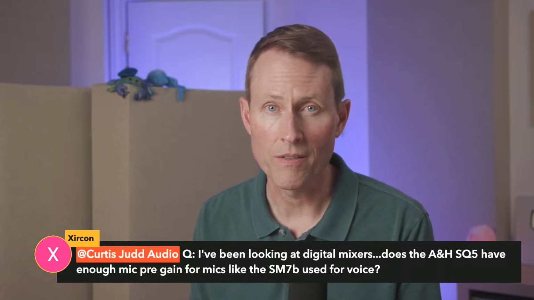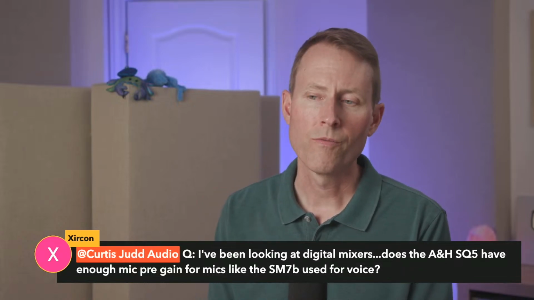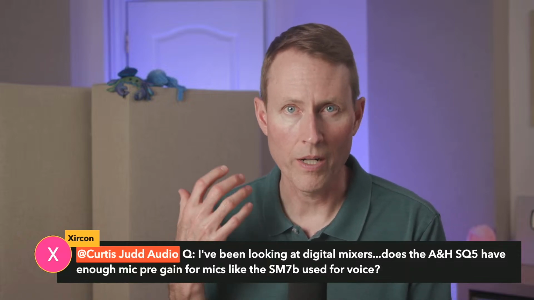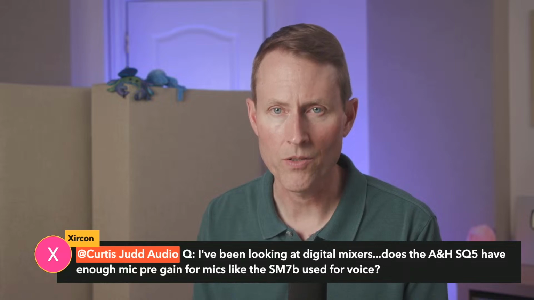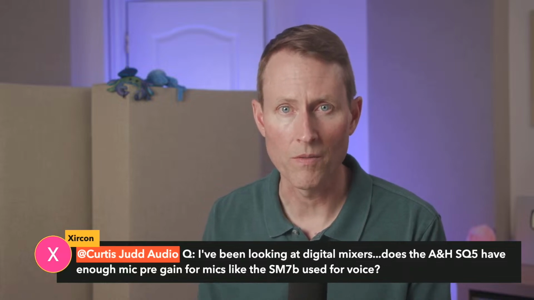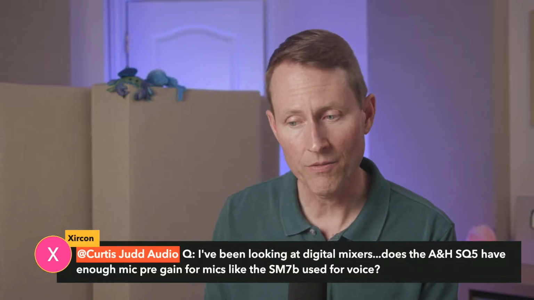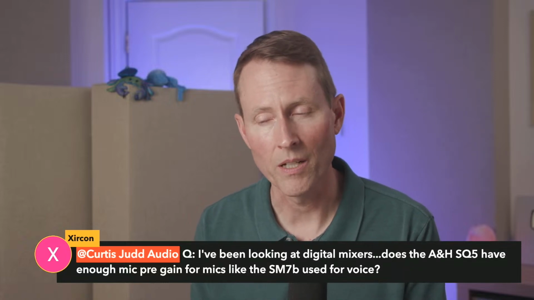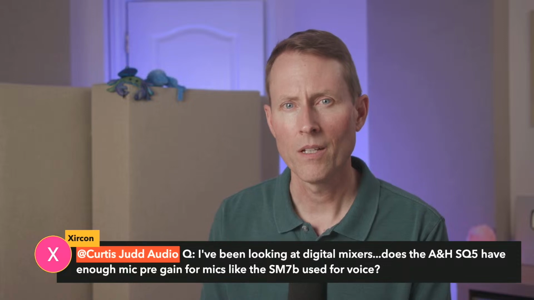I actually find that for the SM7B, for certain voices that don't project quite as much, I usually like to add about 65 dB of gain. So it depends on how you want to look at that. For live use, I think it's probably enough, because it's not the same as when you're recording.